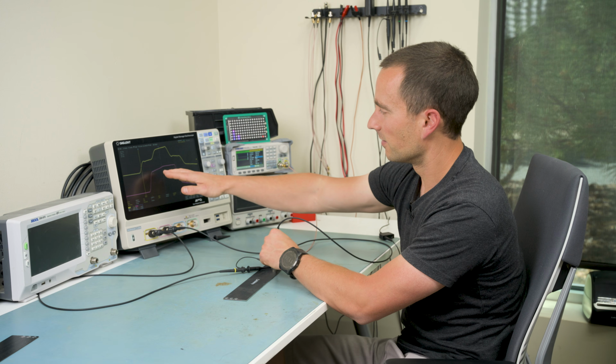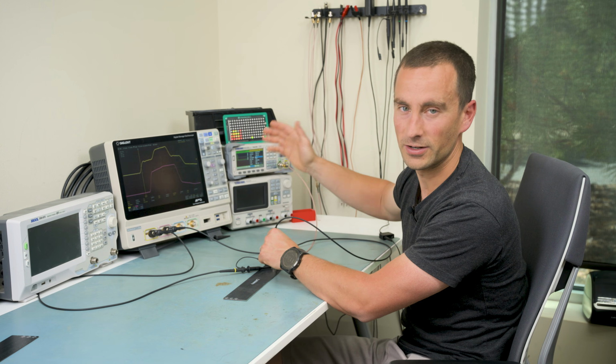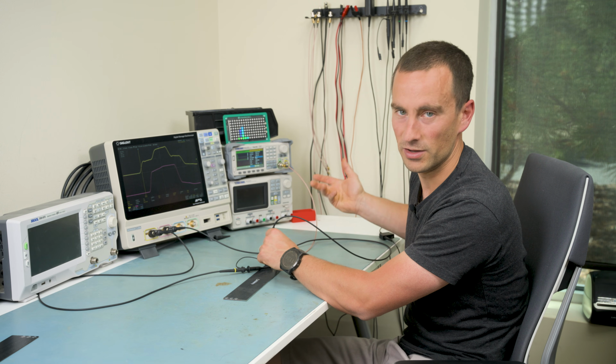The reason we're not seeing it immediately jump to that is losses in the cable and the ability for the signal generator to make a signal rise that fast. It's hard to do. And this is a medium level signal generator.